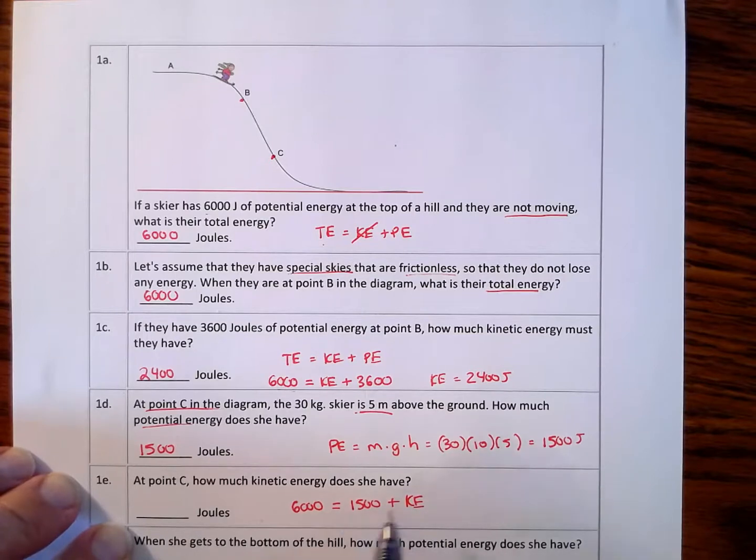So we can subtract 1,500 from both sides, and we get that her kinetic energy, 6,000 minus 1,500, is 4,500. Her kinetic energy is 4,500 joules. All right, so we are just using the idea that total energy always stays the same. So if you know one of her energies, you can figure out the other one.